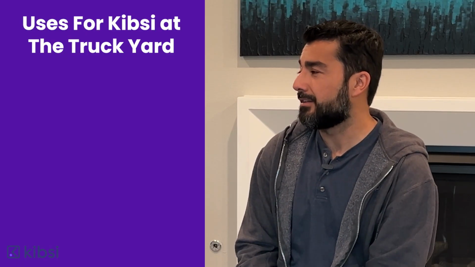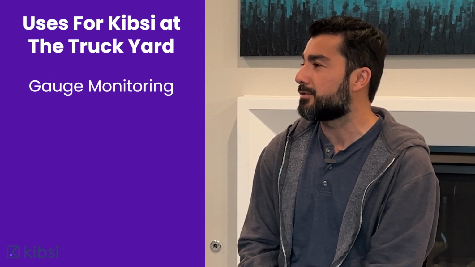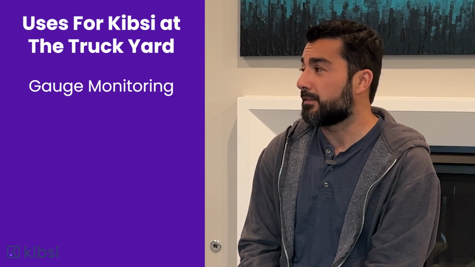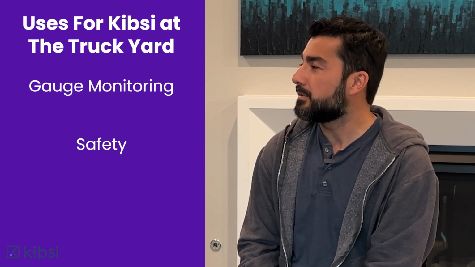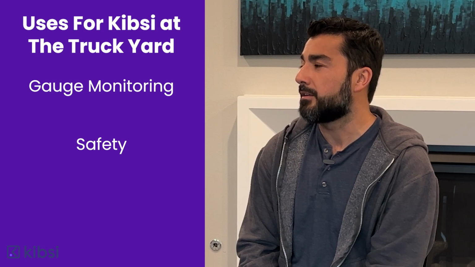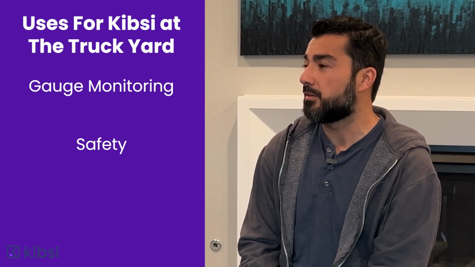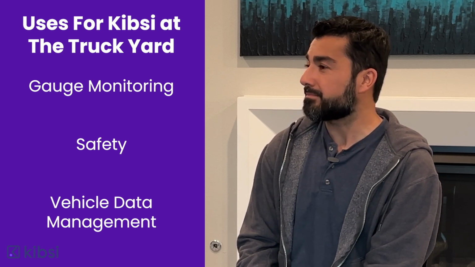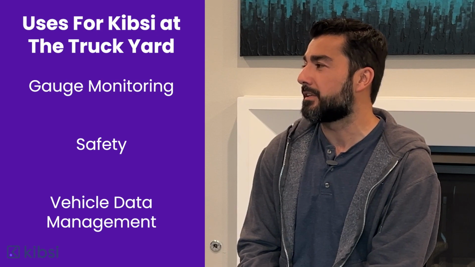Gauges come to mind. There's a lot of gauges in oil refineries that I think have to be within some sort of range. You can use Kibsi to look at these otherwise analog and dumb gauges to alert people. You can look for safety for sure. There's a lot of things that can hurt you in that environment. So whether it's people moving equipment or in the wrong place in general, not wearing appropriate equipment, you can do that. And I think there's generally vehicular traffic that you have to kind of monitor, make sure that the vehicles are doing the right things, and again, within safety constraints.